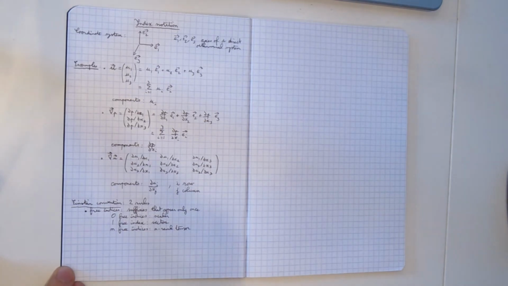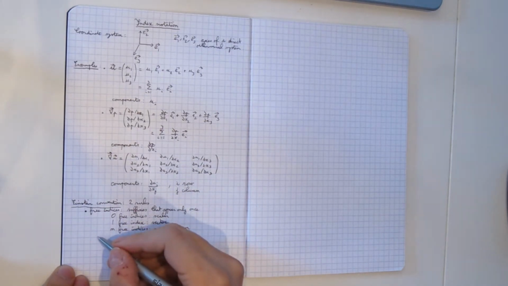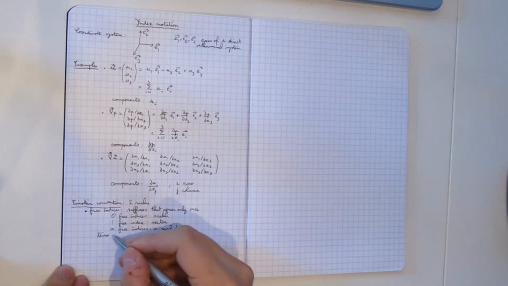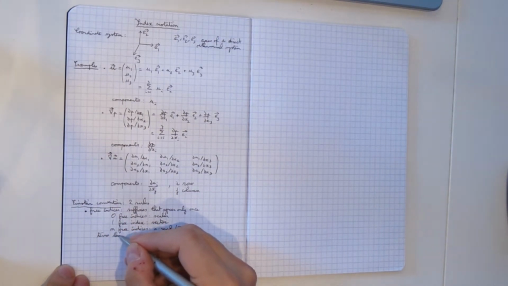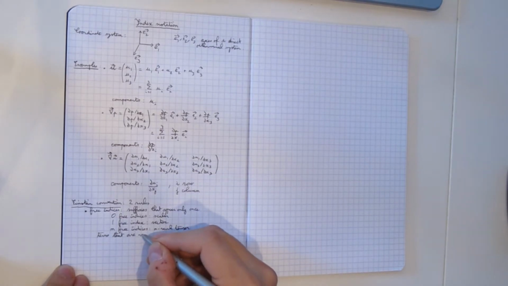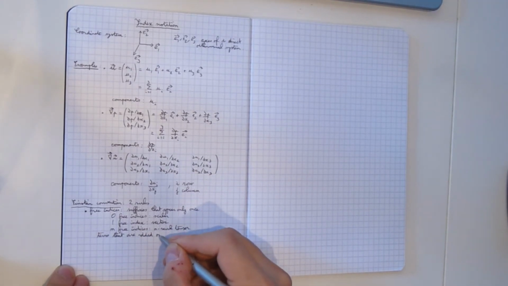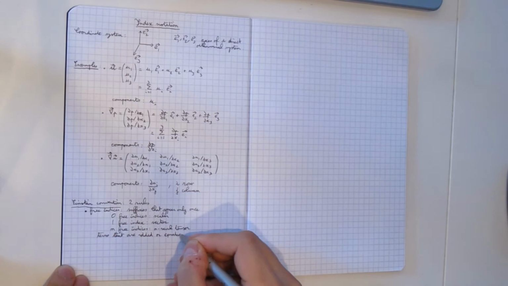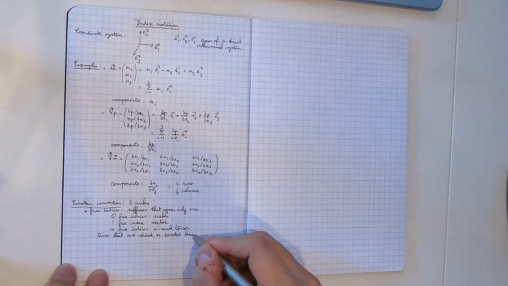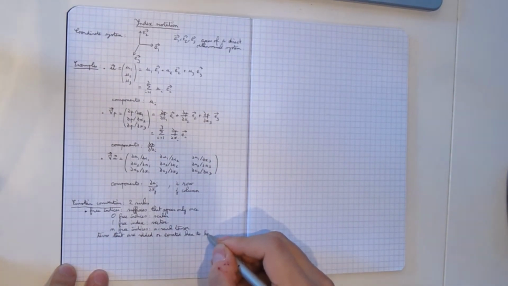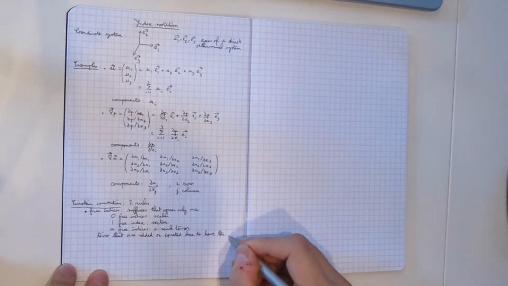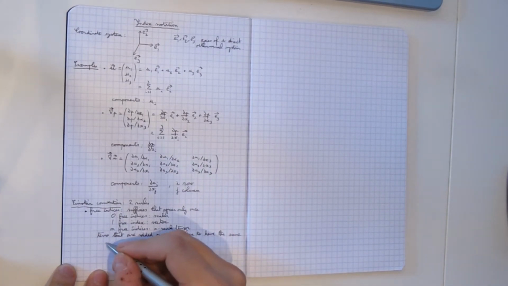And so when we add or equate terms, they have to have the exact same free indices. That's the rule: terms that are added or equated have to have the same free indices.